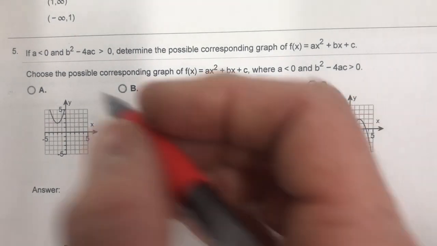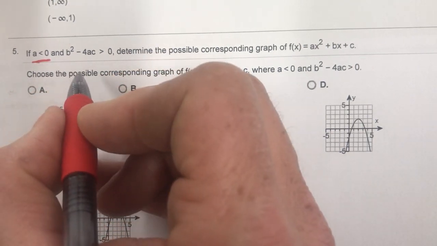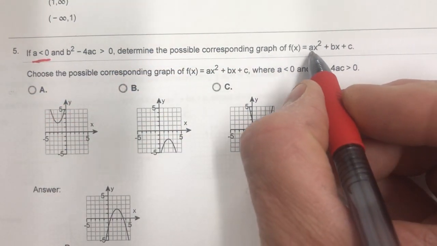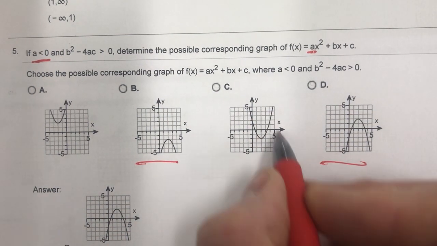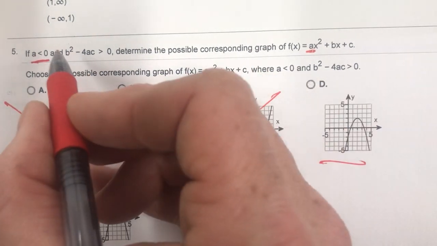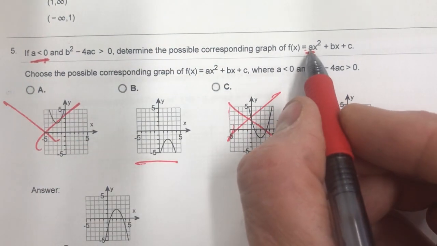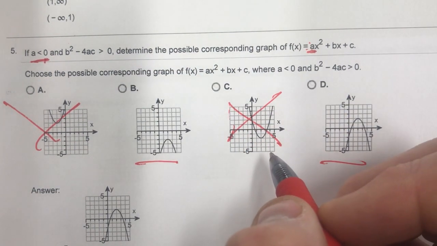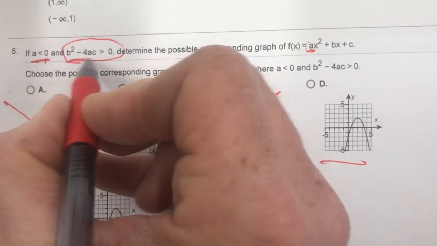Okay. All right. A is less than 0, which means A is negative. So if A is negative, that means it's going to be concave down. So it's going to be like this or this. It can't be this one, and it can't be this one. Now right here, this is the discriminant.